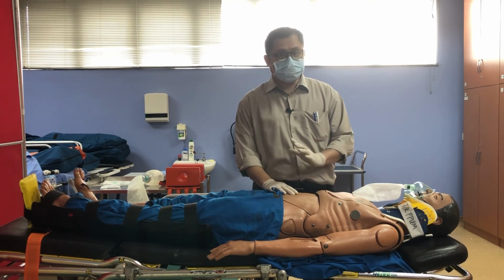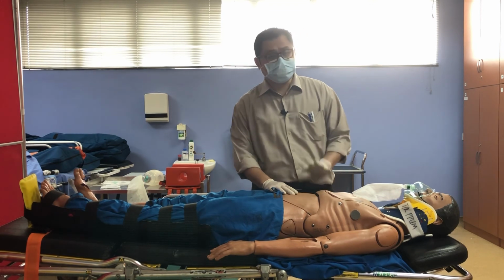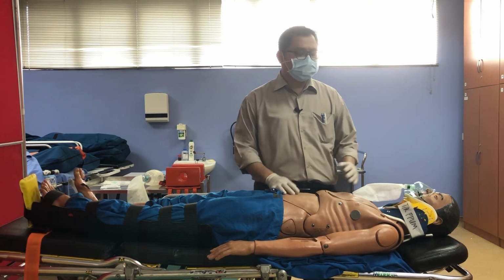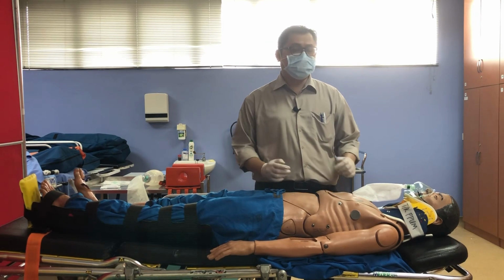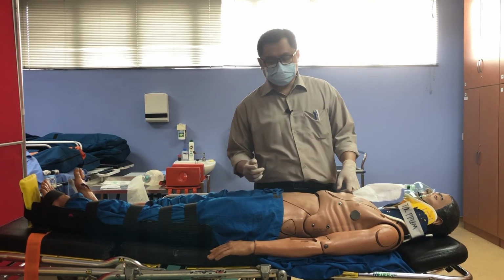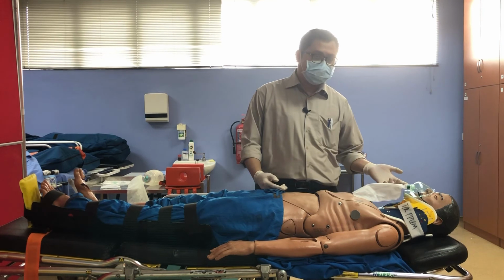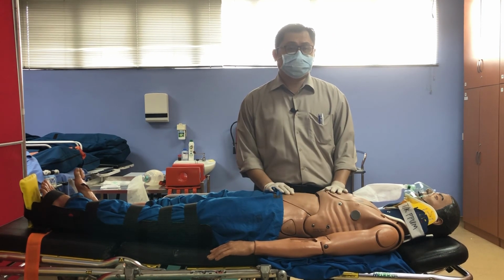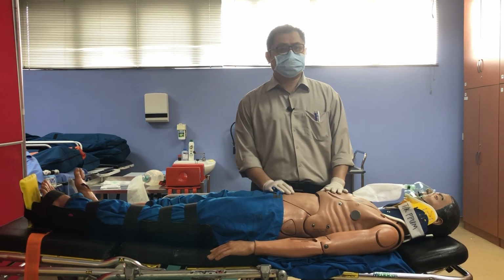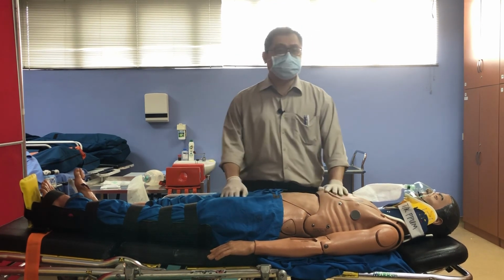At the same time, another one is your FAST scan. Don't forget the FAST scan. So you have 2 X-rays and 1 ultrasound. Then you can put in a chest tube, or you can put in a urinary catheter. Okay, that's all for the primary survey.